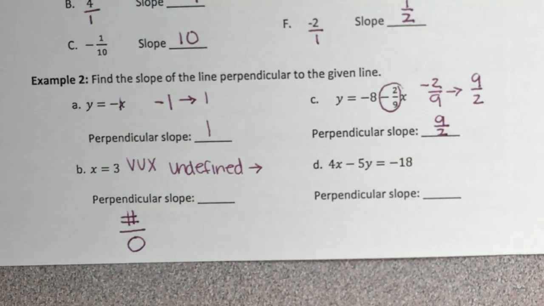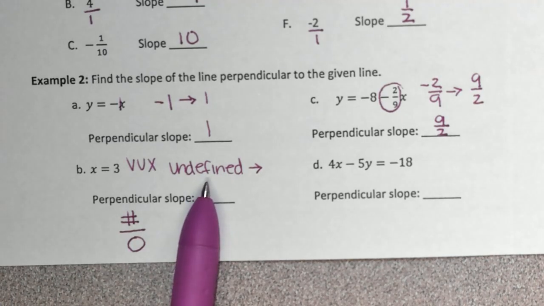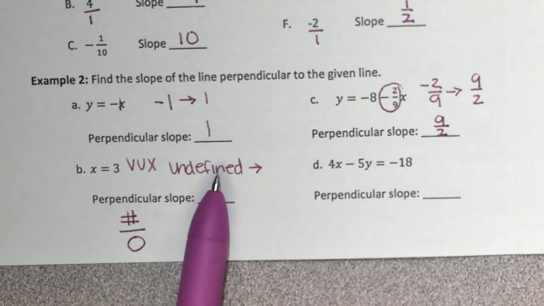Hey y'all. You cannot divide by 0. That is where this word undefined comes from. It is literally not defined.